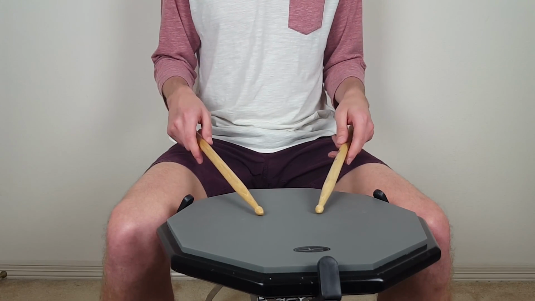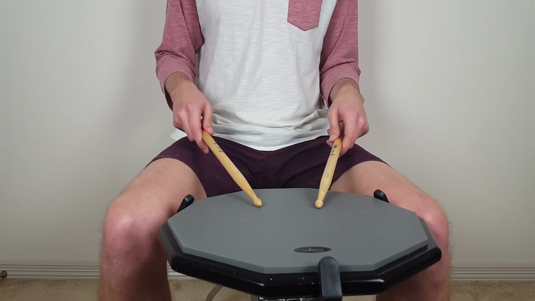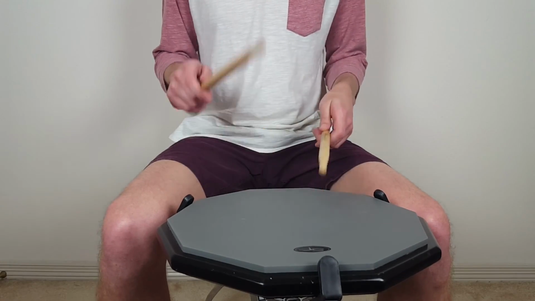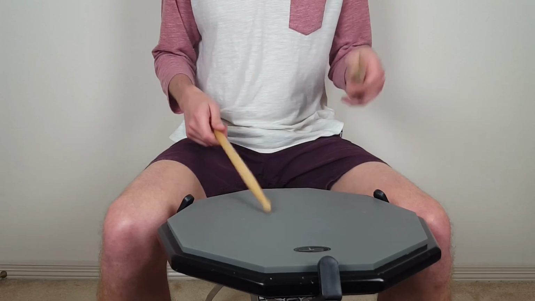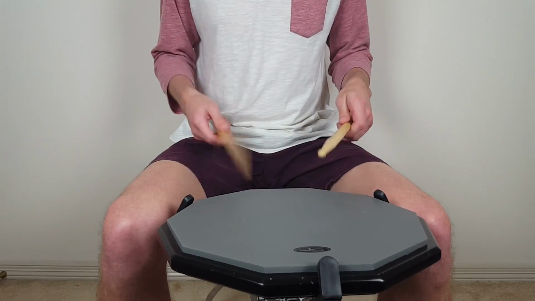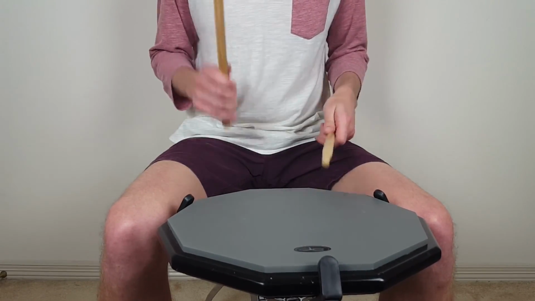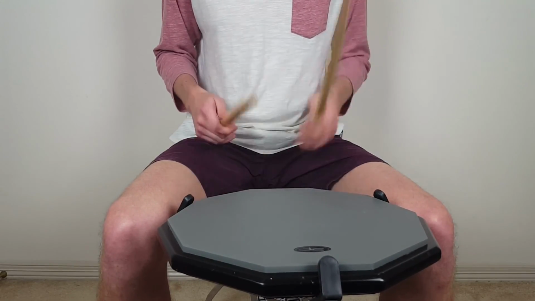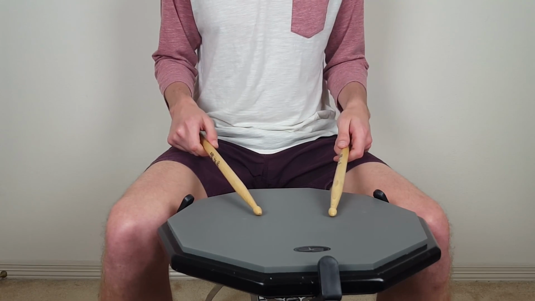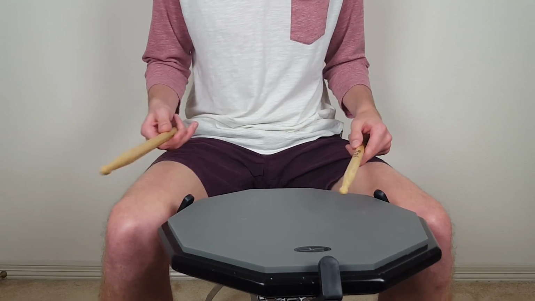Once you do that, then we can start to piece them together and play paradiddle 1 and then paradiddle 2, going 1, 2, 1, 2, 1, 2. So it should sound something like this. And then you do that with each 2 and 3, 3 and 4. And once you get that down, then you play paradiddles 1, 2, 3, and 4 back to back without stopping, consecutively, like this.